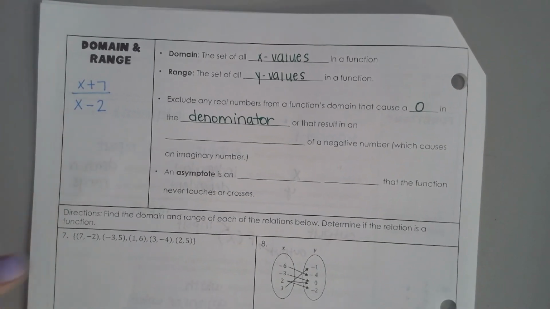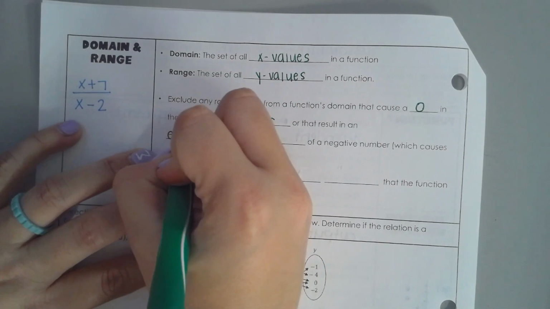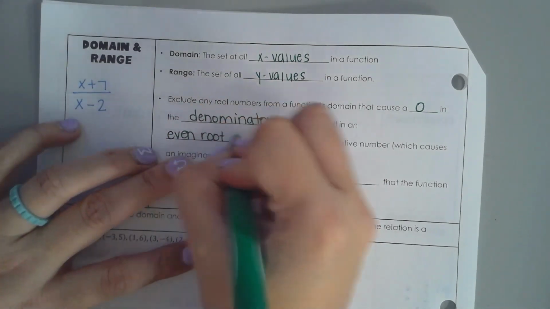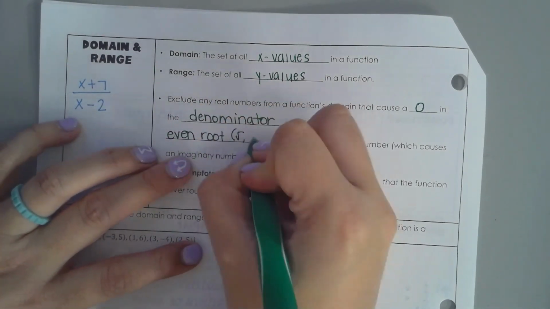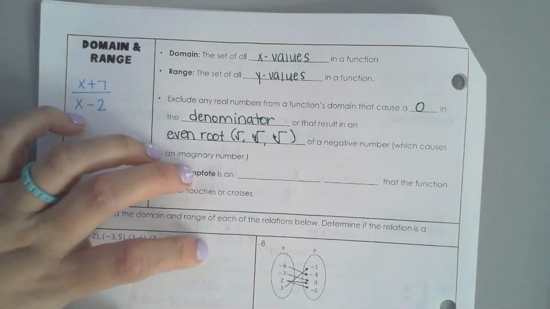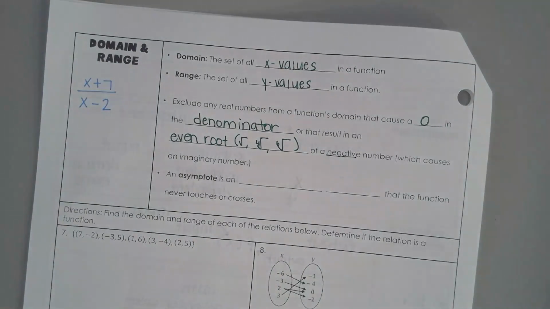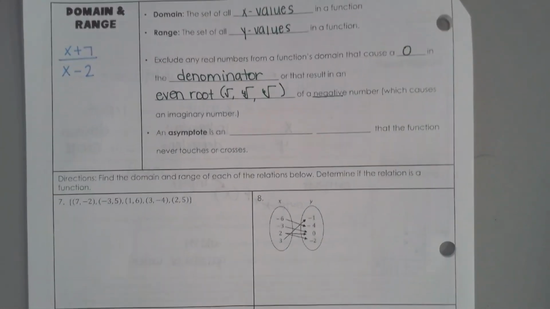Or if we have an even root, like a square root, a fourth root, a sixth root of a negative. So in Algebra 2 we talked about imaginary numbers. Square roots of negatives is imaginary. That cannot be in our domain. So those are two big things we've got to think about when we're doing our domain and range.